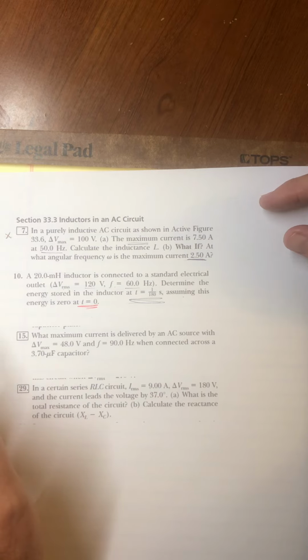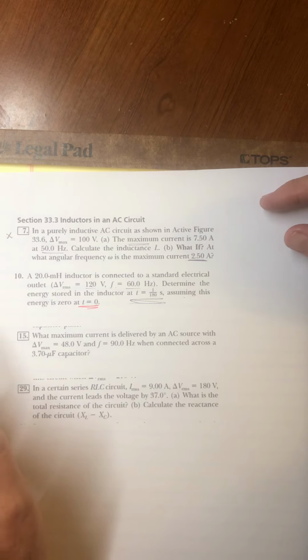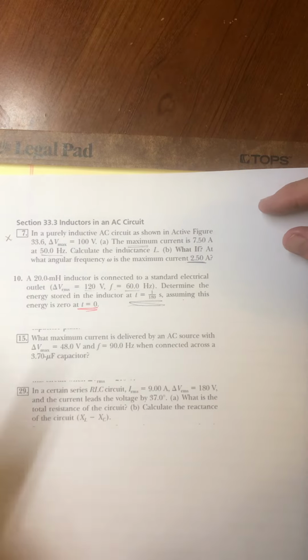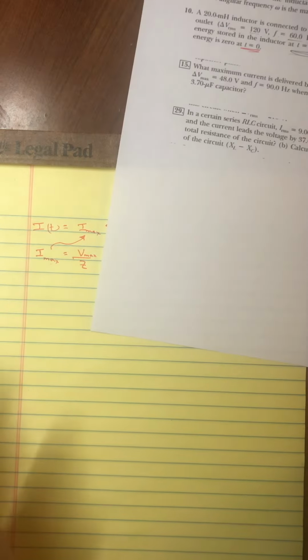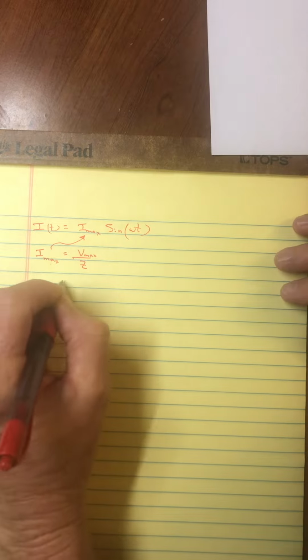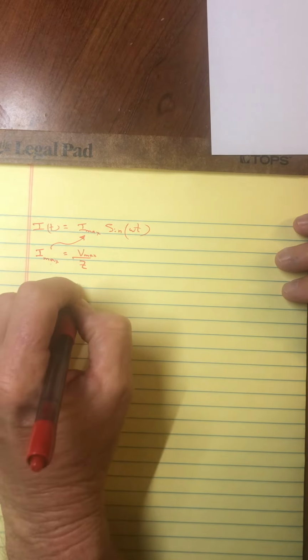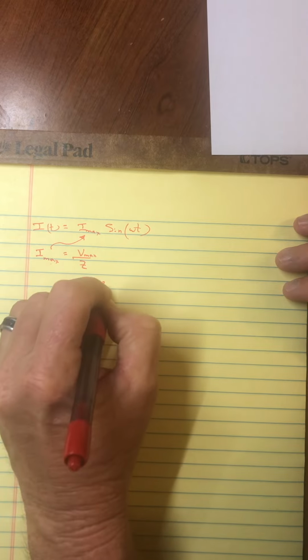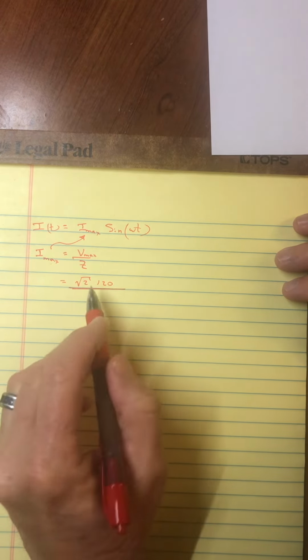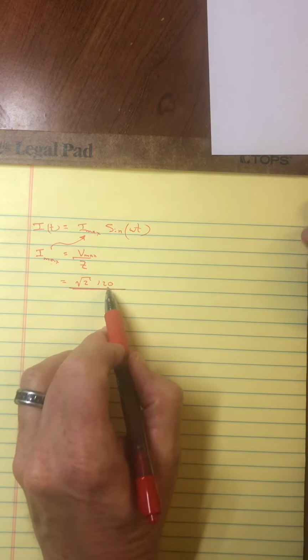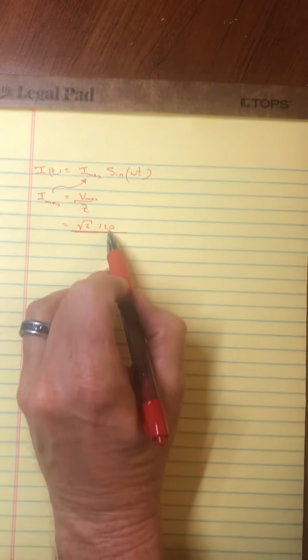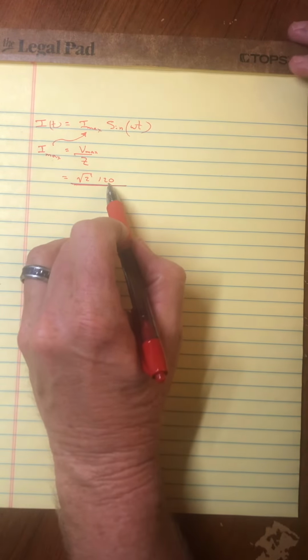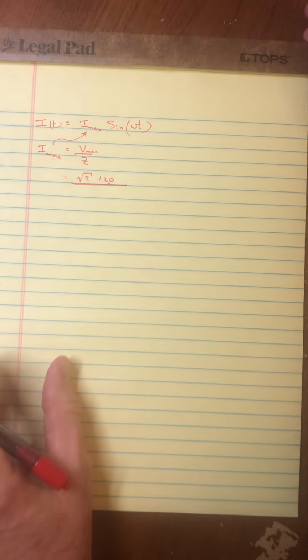So what do I do? Somewhere I got to use both. So maybe I'll do it this way. I will say that the maximum voltage is the RMS of 120, then multiplied by the square root of 2.